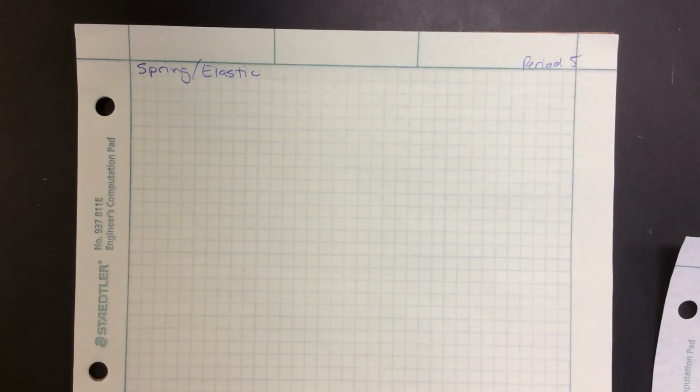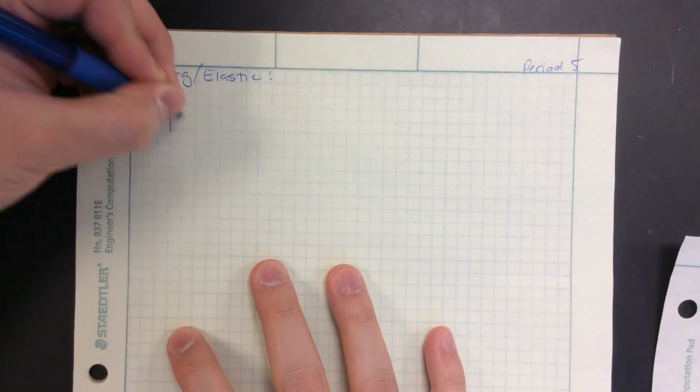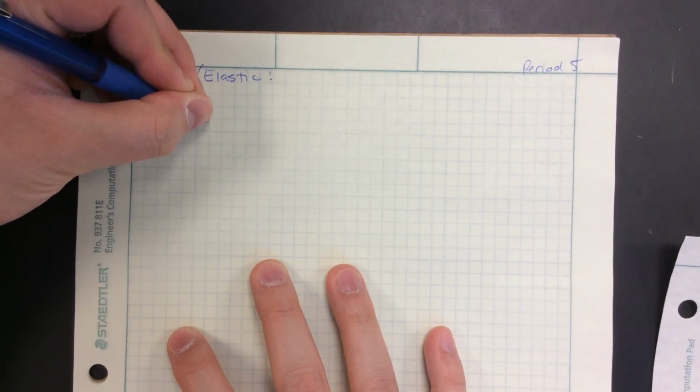Okay, so we haven't really talked about springs or anything so far. Let's talk about some of the basic things about springs. Here is a diagram of a simple spring scenario.